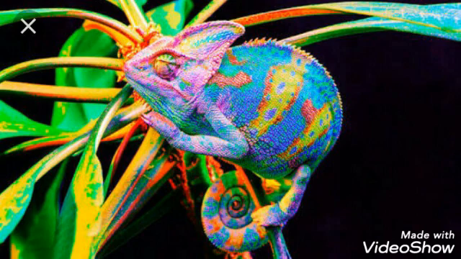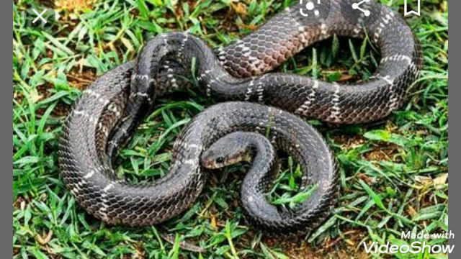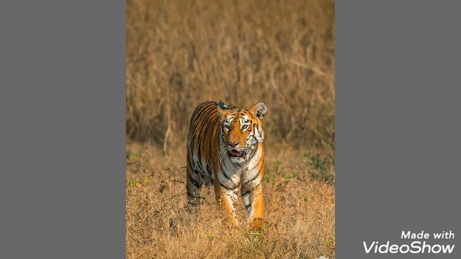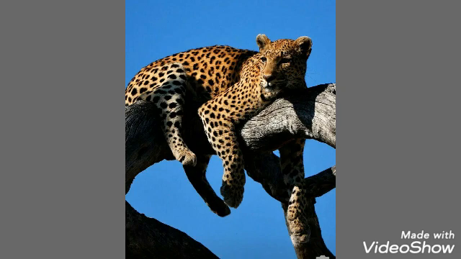chameleon, different types of snakes, carnivorous animals like lion, tiger, and leopard.